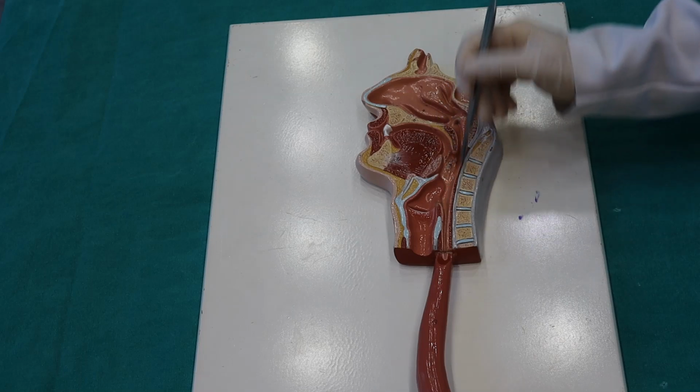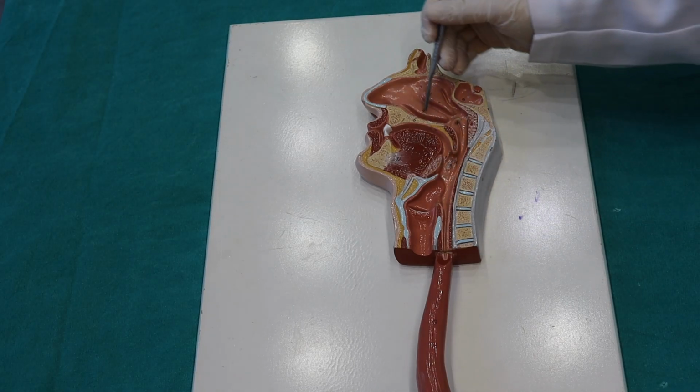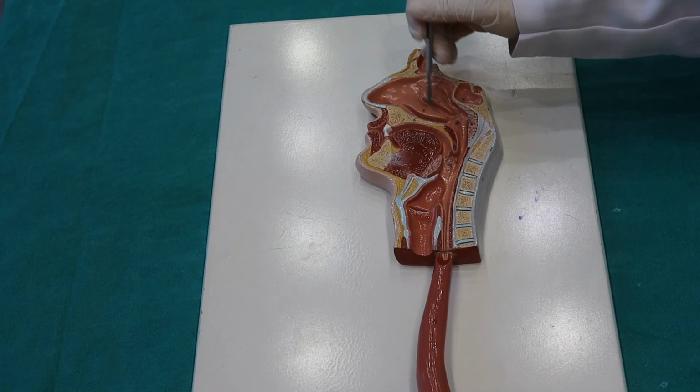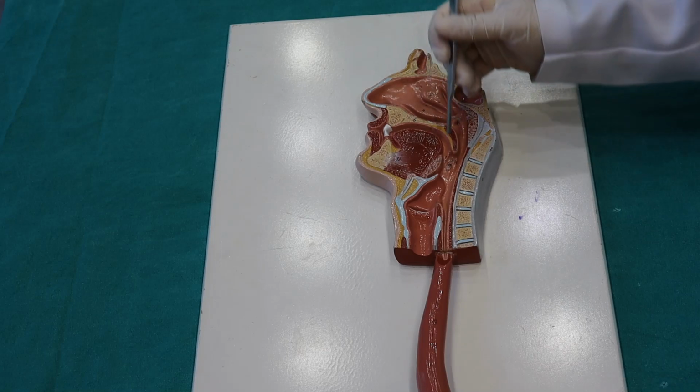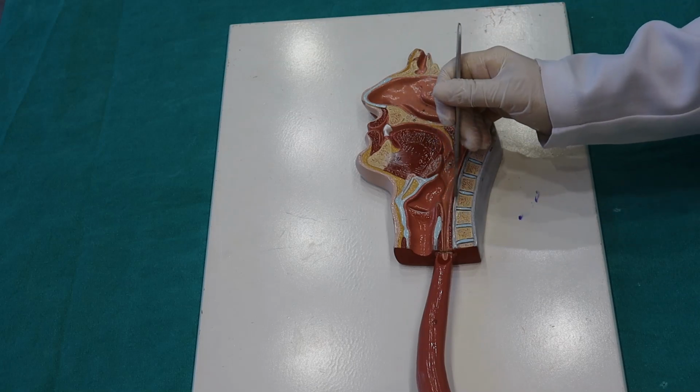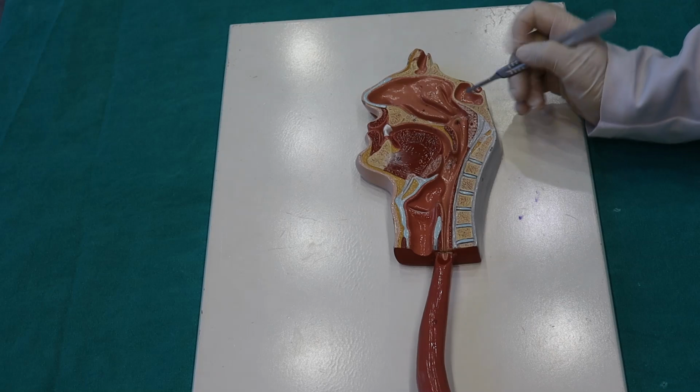This is the pharynx. We have three parts of the pharynx: the nasopharynx behind the nasal cavity, the oropharynx behind the oral cavity, and the laryngopharynx behind the larynx.